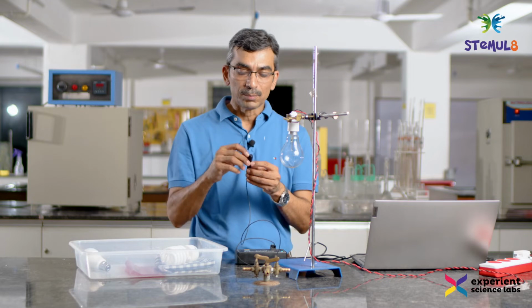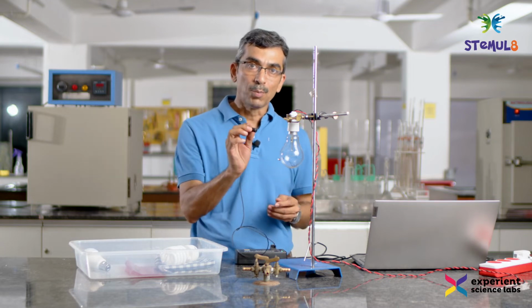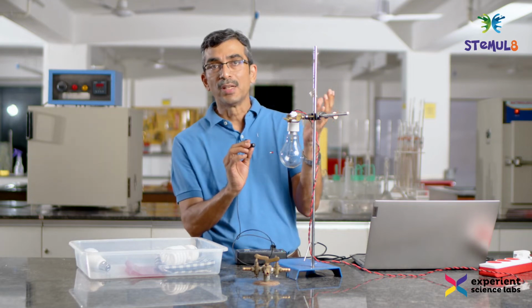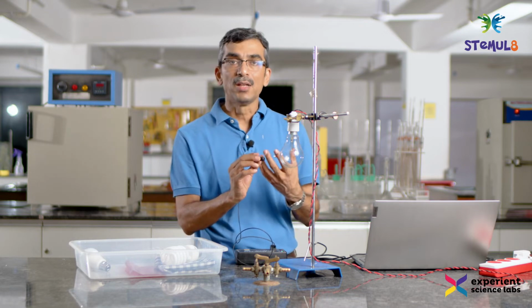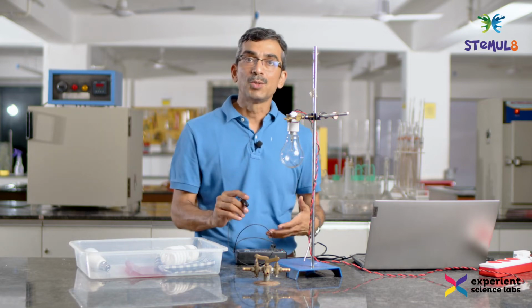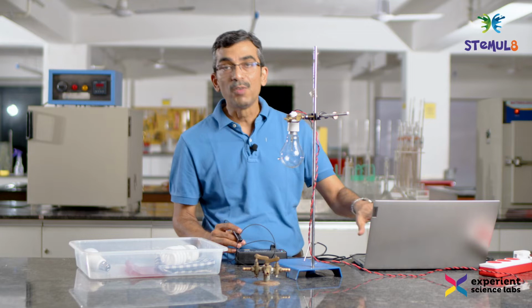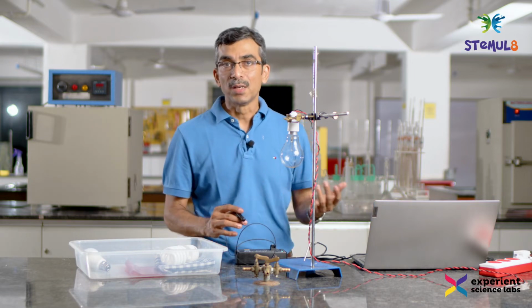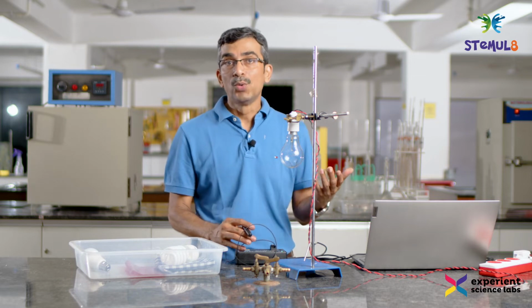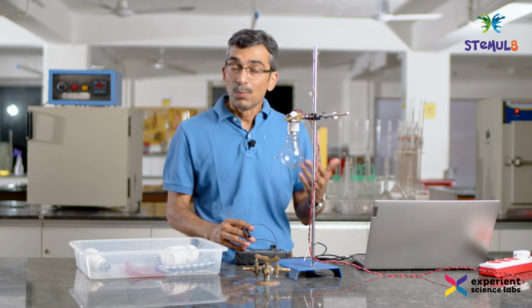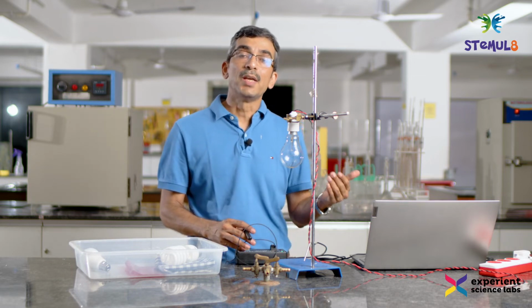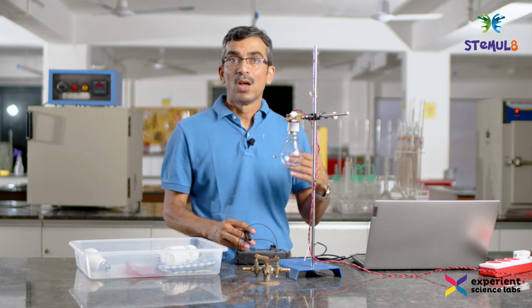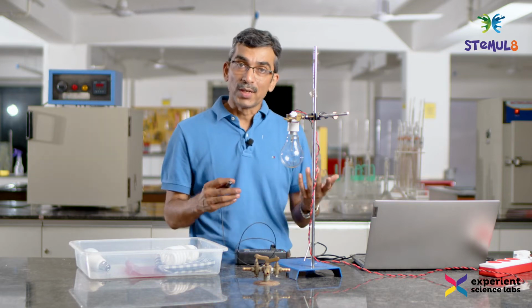Now the sensor has a small opening here and I can point it in the direction of the light, and that input will then be analyzed by the spectrometer and fed to the software, which will show me the data in terms of a graph, as to what the different components of this light are and what is the intensity of the light of each component. Okay, so let's start this experiment.